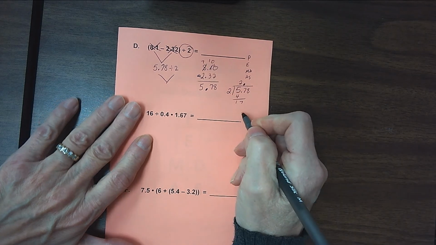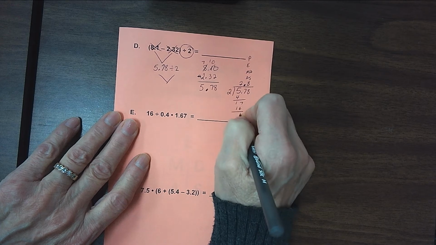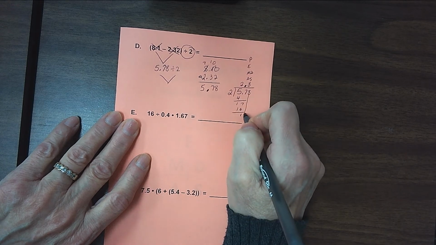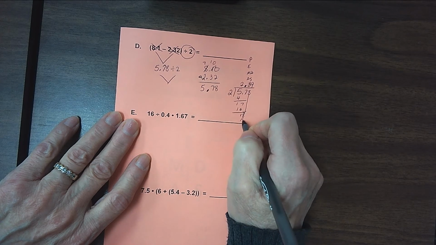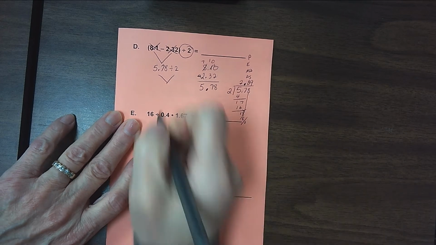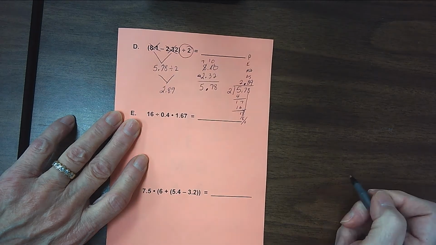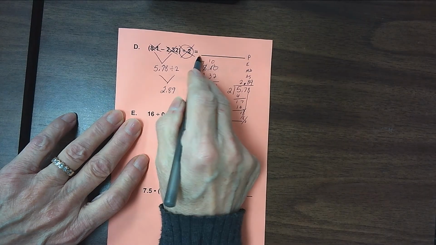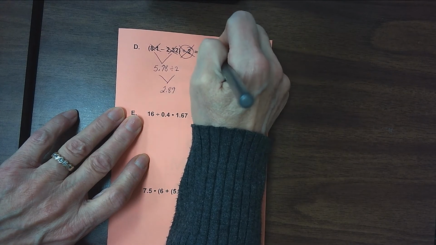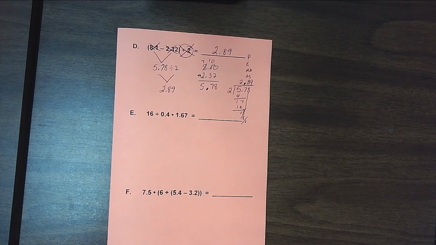2 divides into 17 8 times, which is 16. Subtract, and we get 1. Bring our 8 down. We have 18, and 2 divides into 18 9 times. And so our answer to this part of the problem is 2 89 hundredths. So we've taken care of all of the numbers that we need to take care of from our problem. So our final answer is 2 89 hundredths. All right, let's look at the next one.